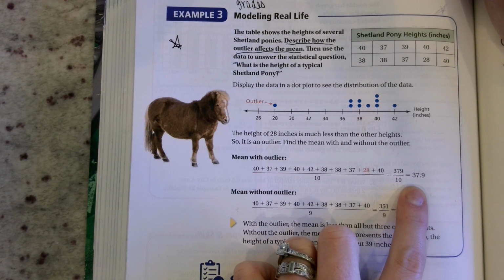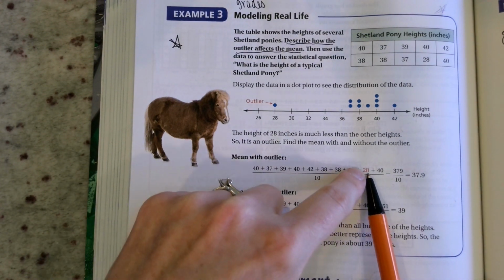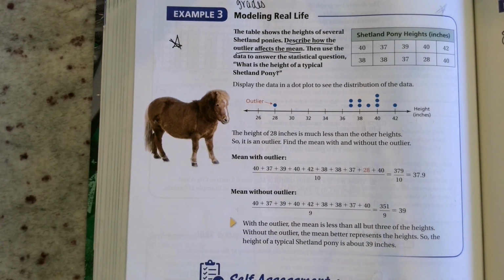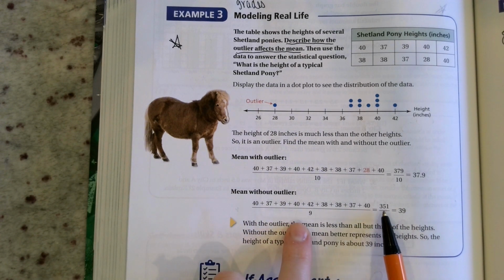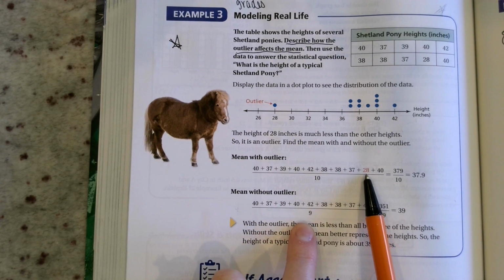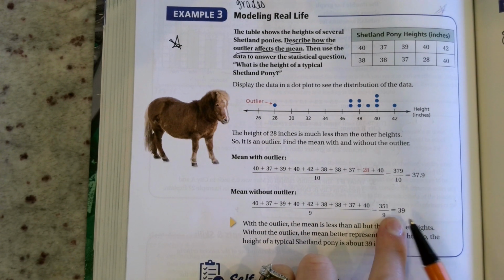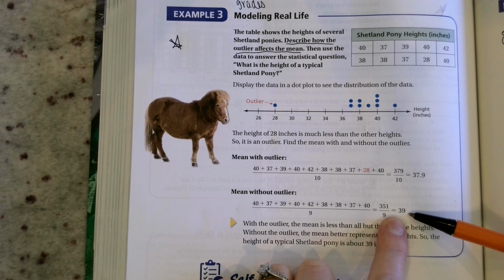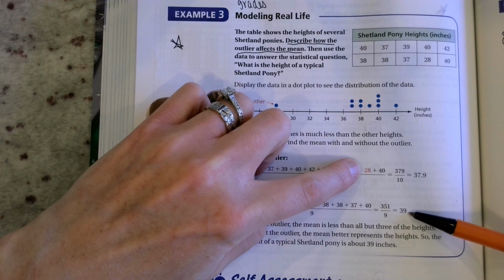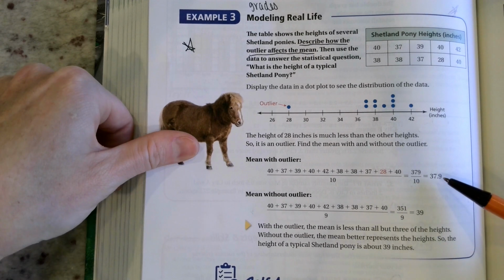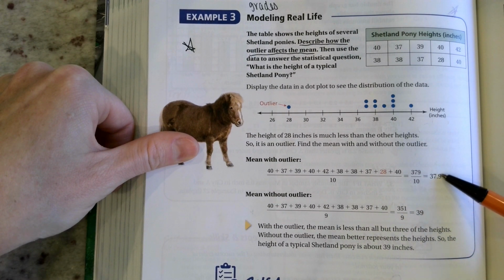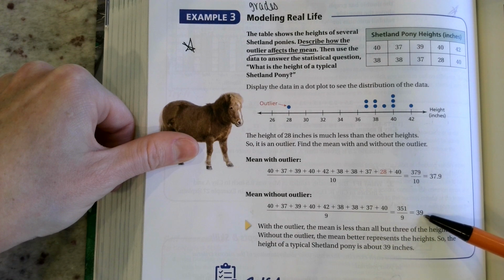Then they found the mean without the outlier. So they are going to take that data point out. When you take that data point out, you now have 9 numbers that you added. So you add all those numbers up, 351, and you divide now by 9 because you took that outlier out. So now your average is 39. It would make sense comparing these two averages that this one is much higher because you don't have that low outlier that's bringing that average down. That low outlier would affect the mean by decreasing the average. And you can see that right here, how it did that. It decreased that average, 37.9 compared to 39.